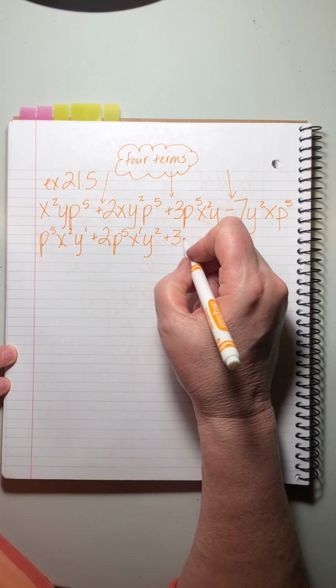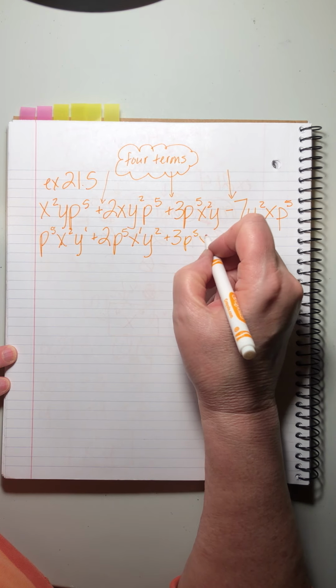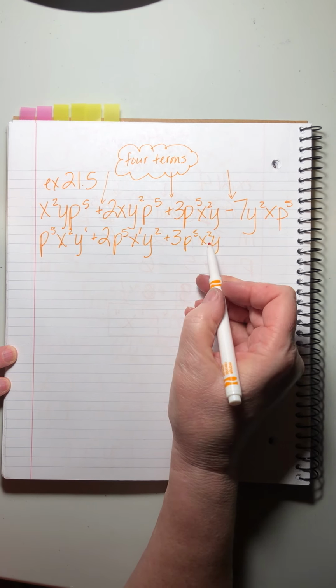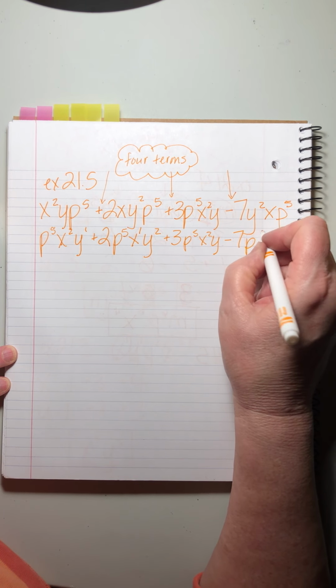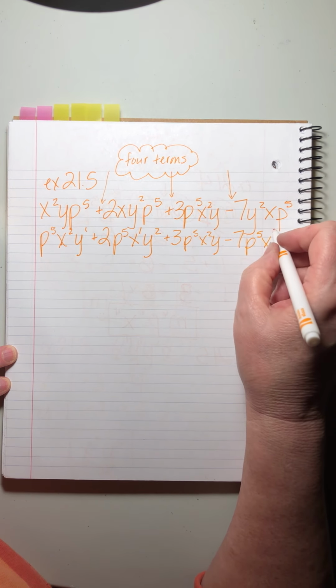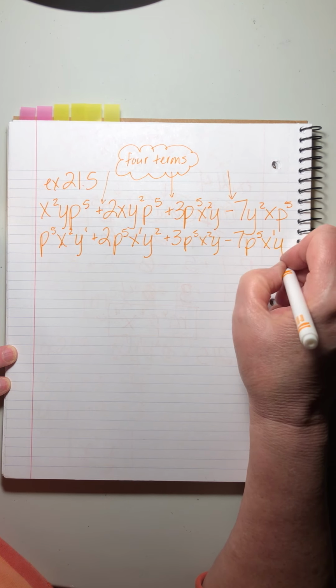So we want to keep track of that. Plus 3, okay, this one looks good. P to the 5th, x squared, y. We see, this is like this one. Minus 7, p to the 5th, x to the 1st, y squared.